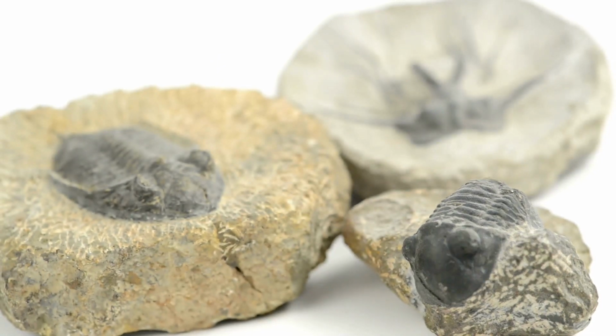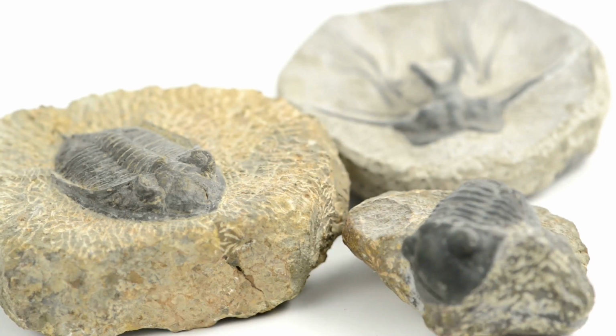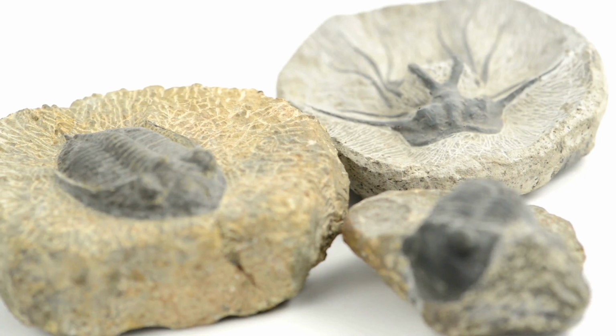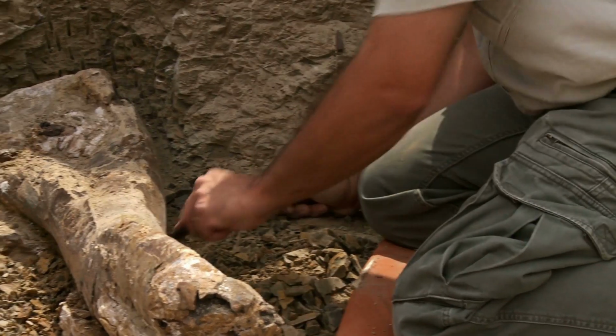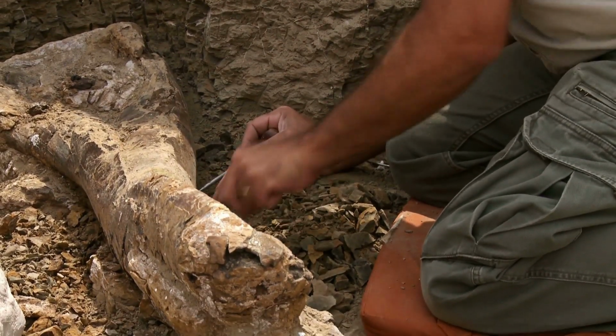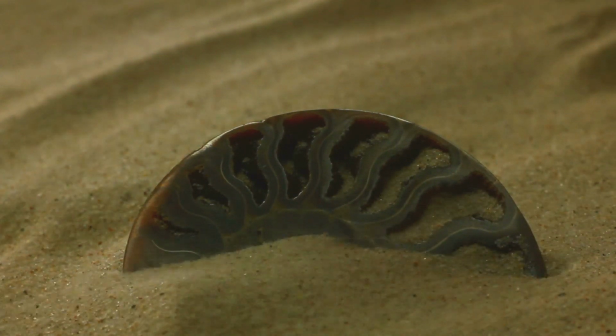By identifying the index fossils present in a rock layer, scientists can estimate the age of that layer and the fossils within it. So if you find trilobites in a rock, you know that the rock must have been Paleozoic in age, between 540 to 250 million years ago. You do not find trilobites in Jurassic rock, as Jurassic rock is 200 to 140 million years ago.